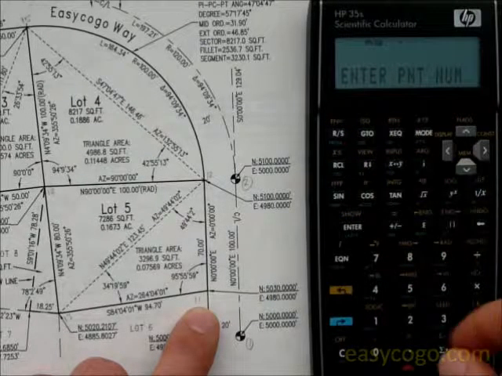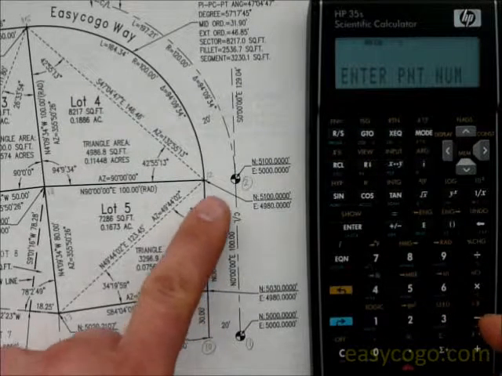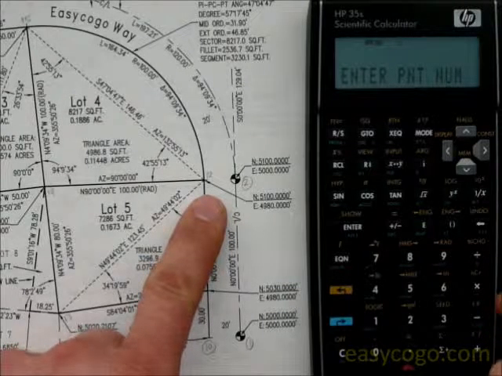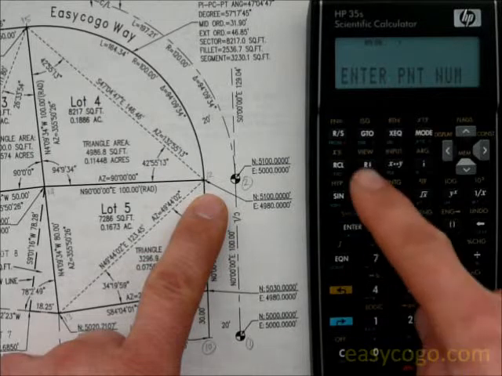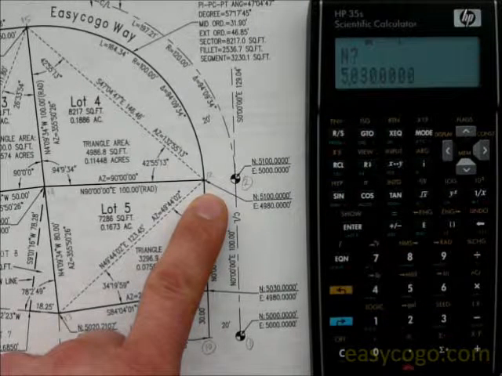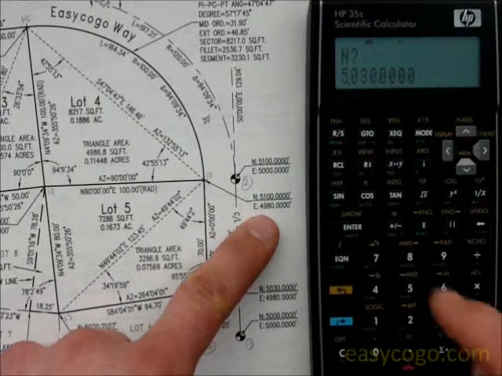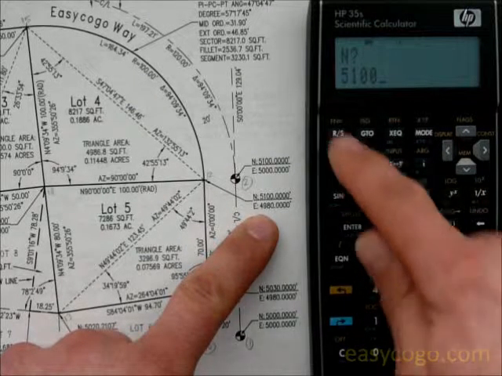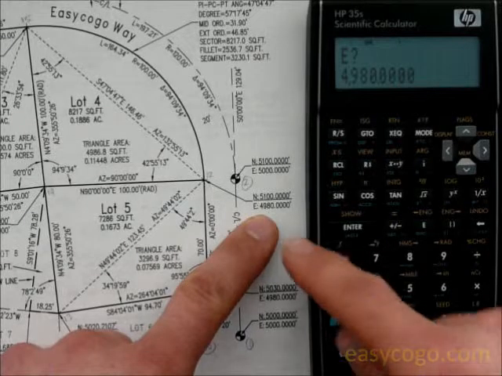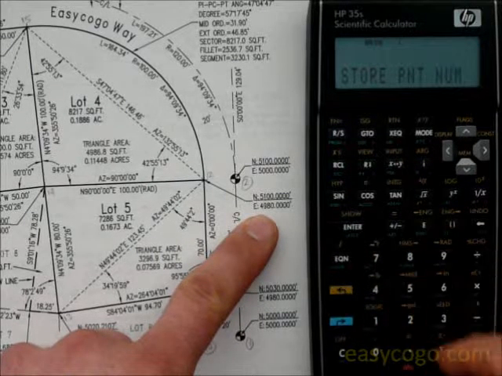To point, we can enter the point number we have stored if we wanted to. We'll pretend we don't have this one stored, so to skip that, we just press RS. Then it prompts us for the coordinates, so 5100 and the easting 4980. We'll accept that.